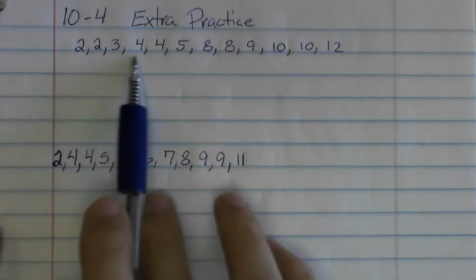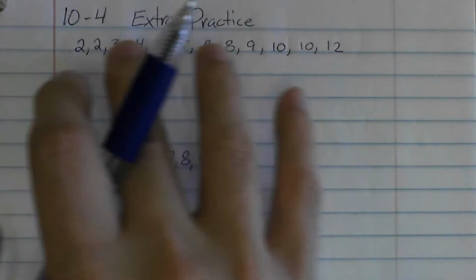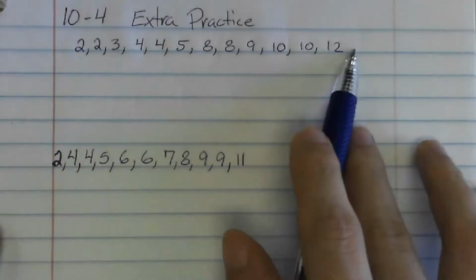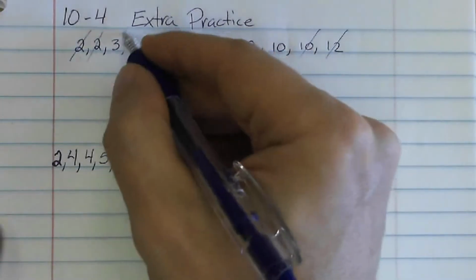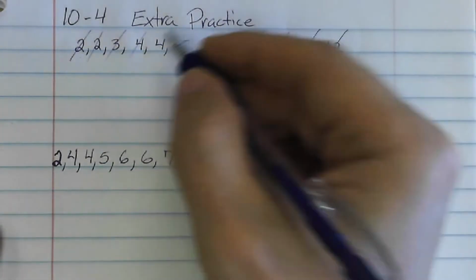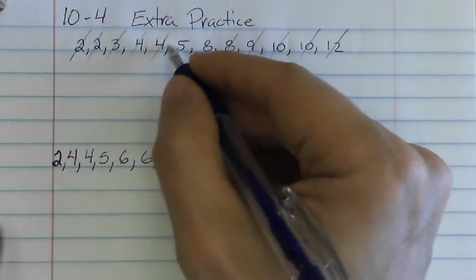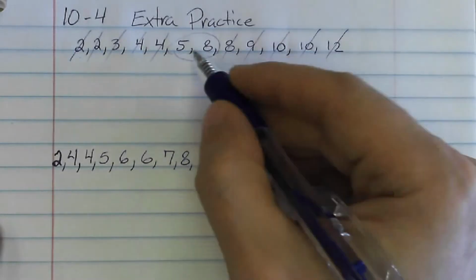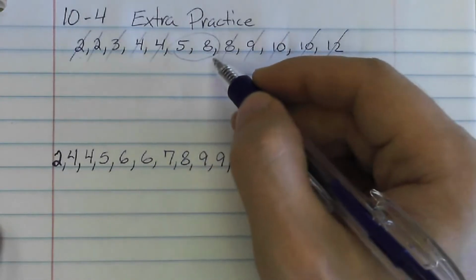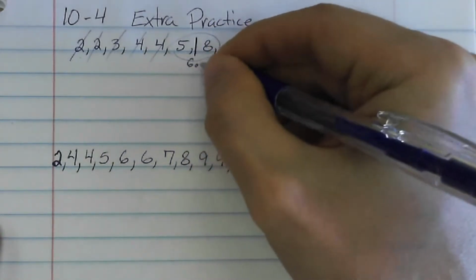Now let's take a look at the first set here. After you have all your numbers lined up in order from least to greatest, you want to find the median, and then find the median of the first half and second half. First, find the median of the whole thing. We cross out numbers on both ends till we get to the middle. We have two numbers in the middle, 5 and 8, so I take the average: 5 plus 8 is 13, divided by 2, and that median is 6.5.